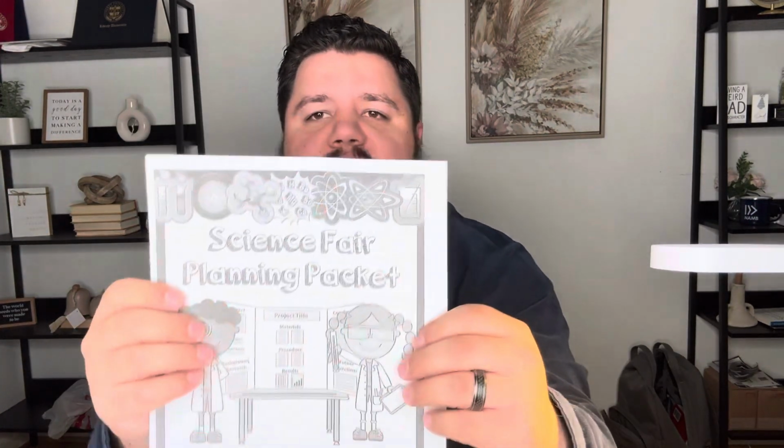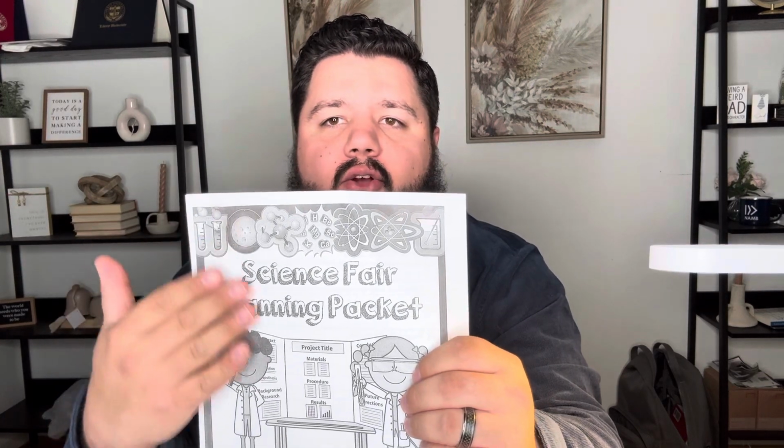So you're going to have two packets. You know this. One starts with testable questions, and then one starts with the science fair planning packet. Okay, so those are your two packets. This packet right here is your guide, so you're filling this out for your project. And this packet right here is the information, and it explains to you how to do the various things in the other packet.